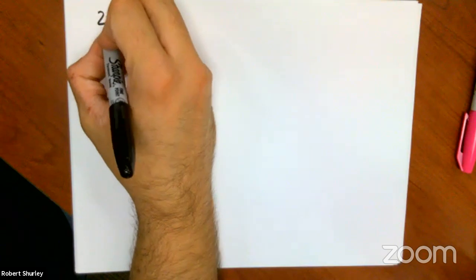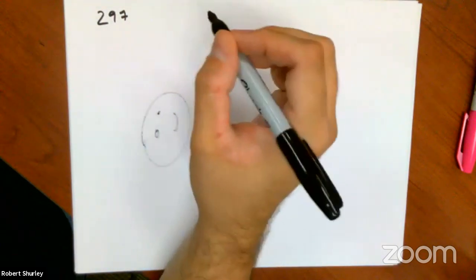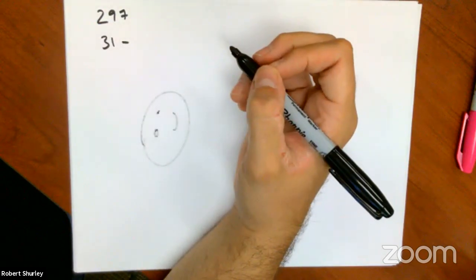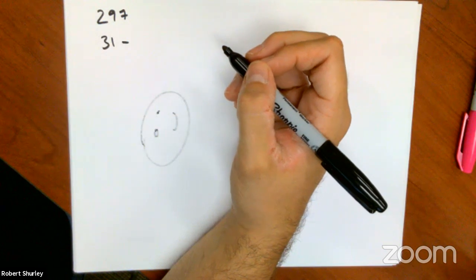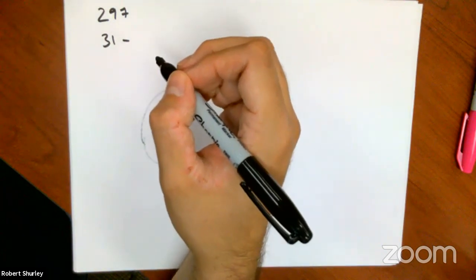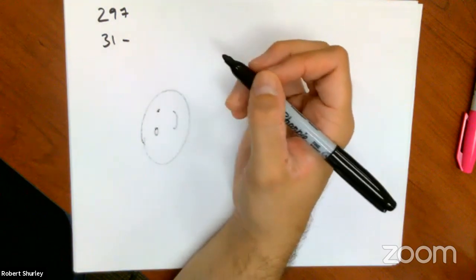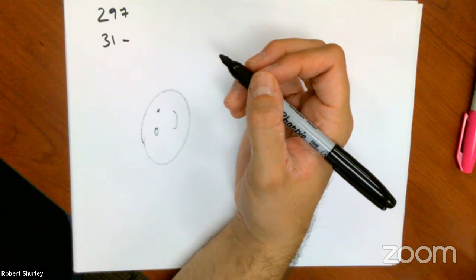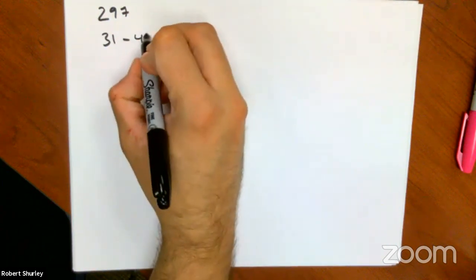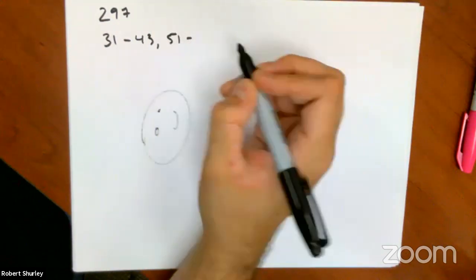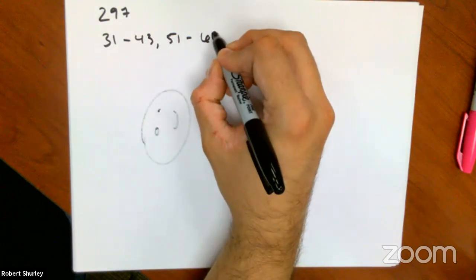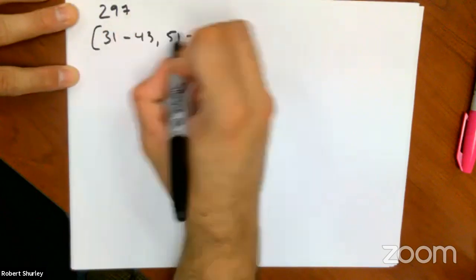Okay, for homework in this section, this is on page 297. Let's do 31 through 43. And then we're going to skip down and do 51 through 65. All of that is odd.